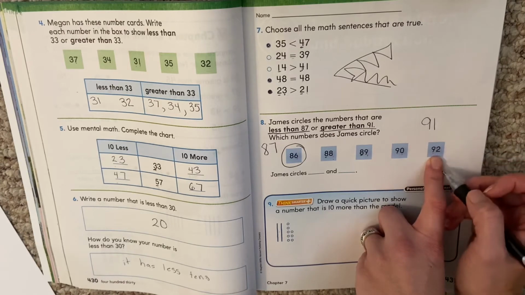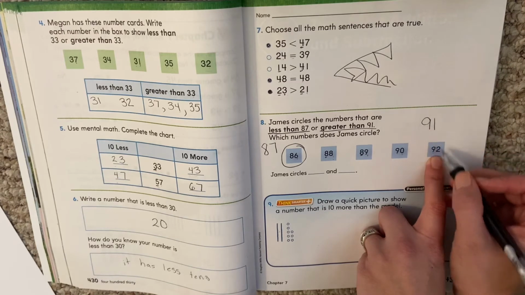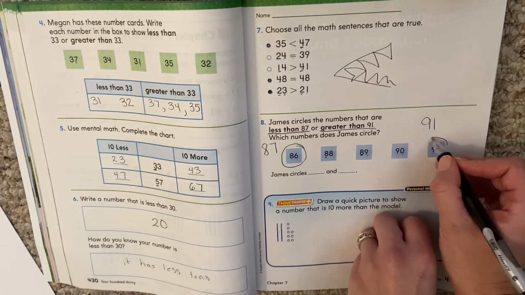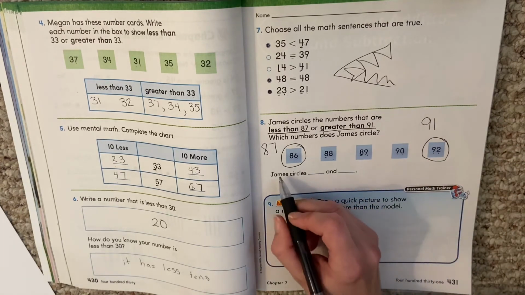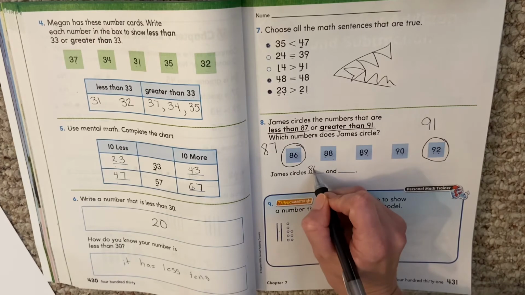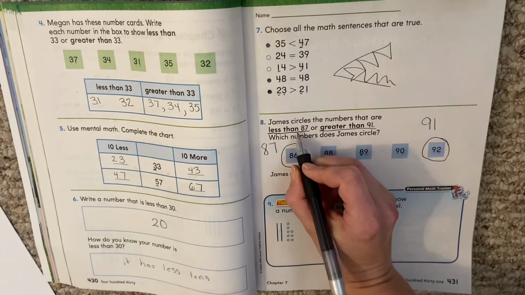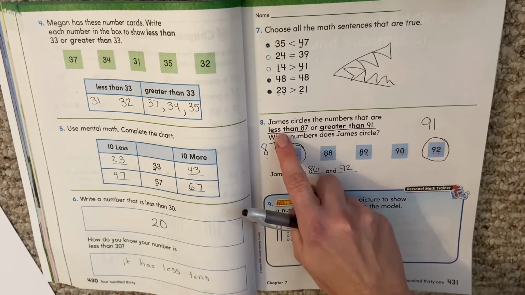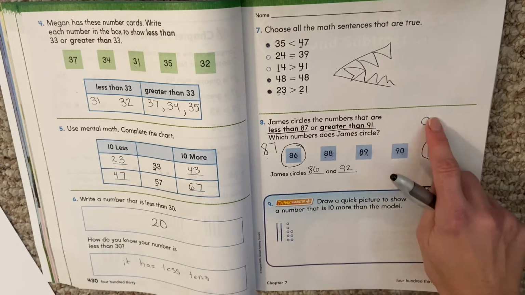91, 92. 9 the same. Is 92 greater than 91? Yes, 2 is greater than 1. So what two numbers did he circle? 86 and 92. When you have a problem like this, make sure you go one at a time through and ask the question. Do one clue first, then do the next clue.